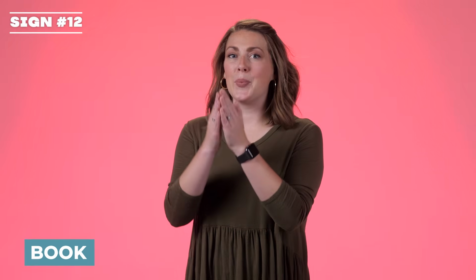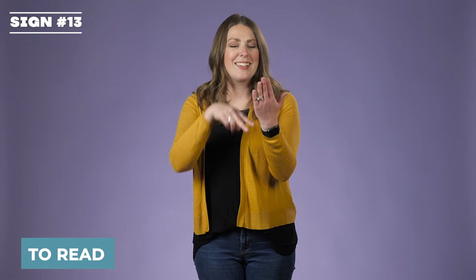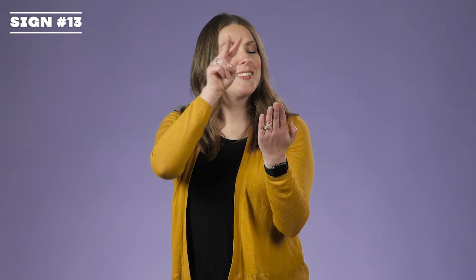Book. It's just like you're opening up the book. To read. This is the page that you're reading, and your dominant hand is the eyes reading down the pages. Draw. Your pinky finger is like a pencil drawing on a piece of paper. Paper.